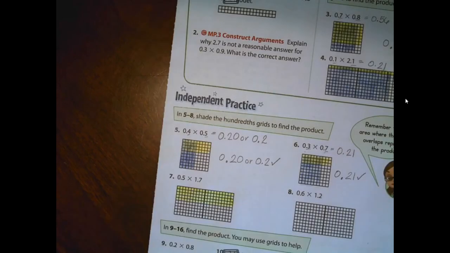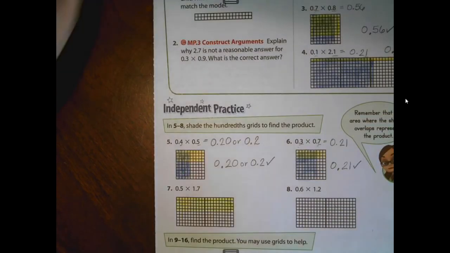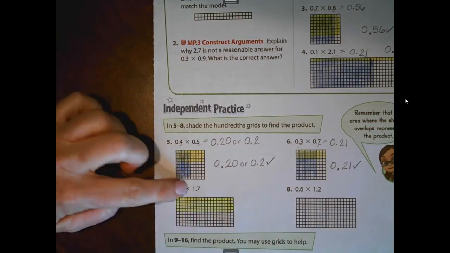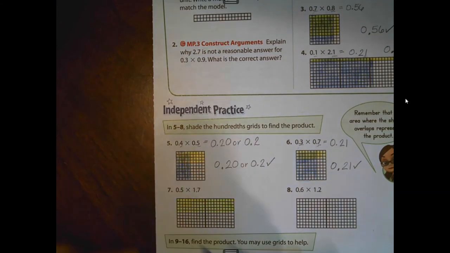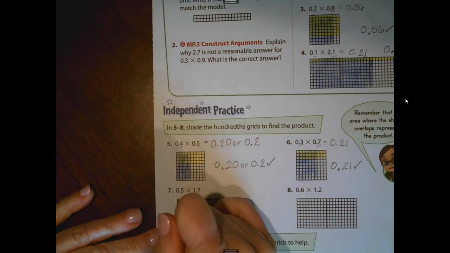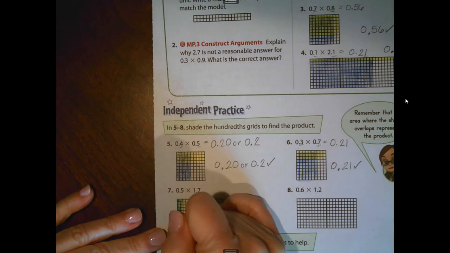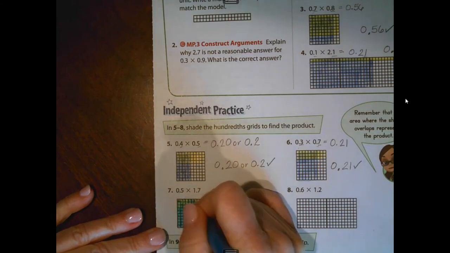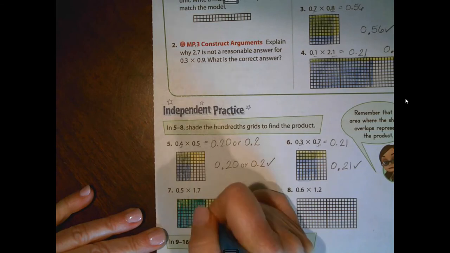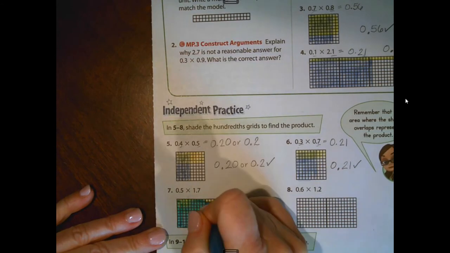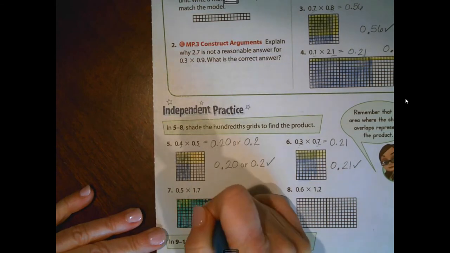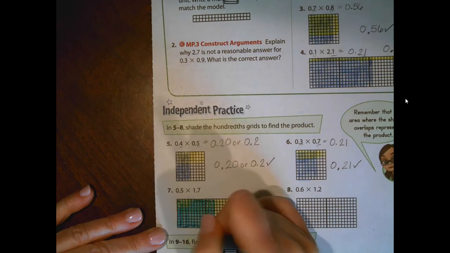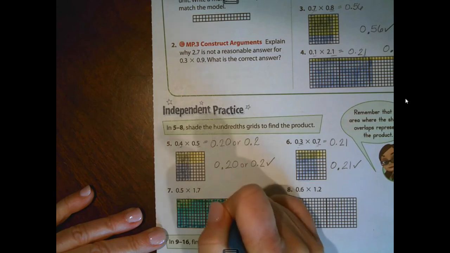Okay. Now, for the columns, we need to shade 1 whole and 7/10. All right, so we're going to do this whole one, and then 1, 2, 3, 4, 5, 6, 7.